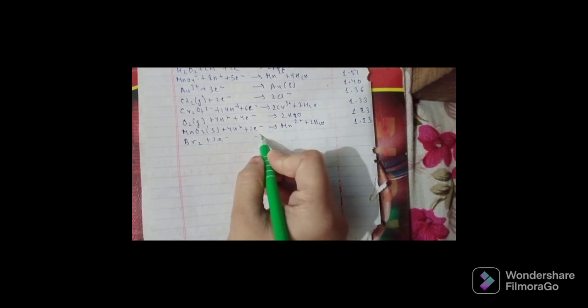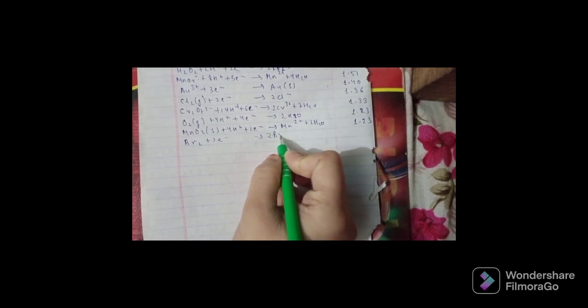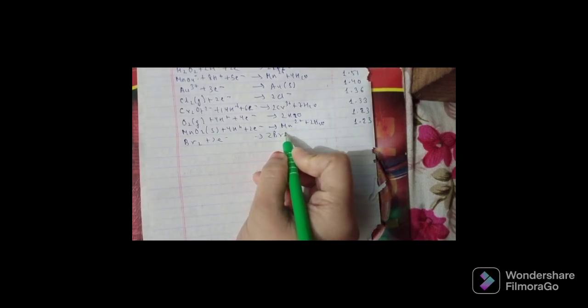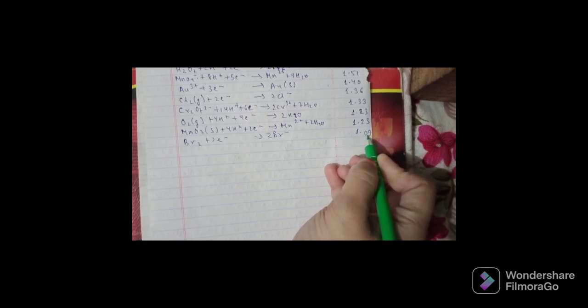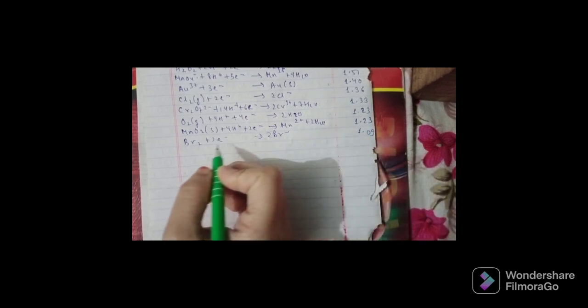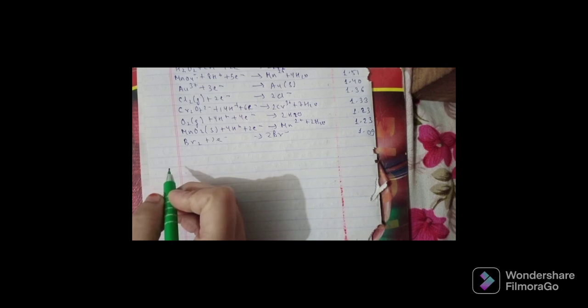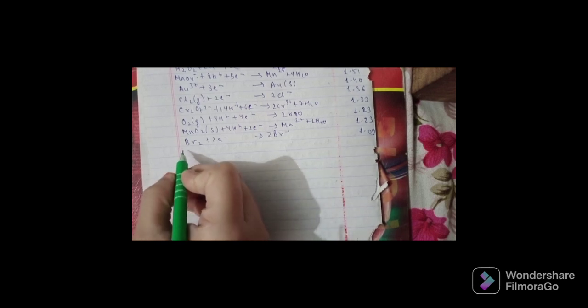So with the same, we go for it, and that's what we'll have to answer here as well. Here in the same way, Br2 plus 2e gives 2Br minus, and which is 1.09.